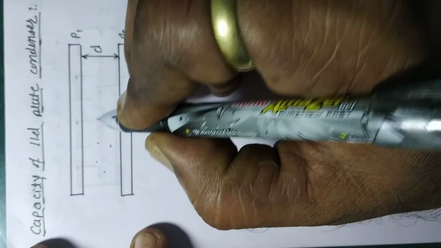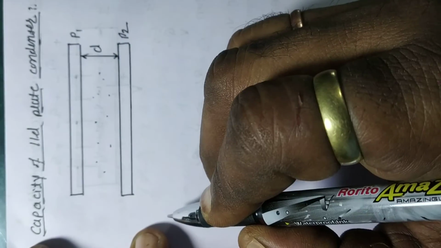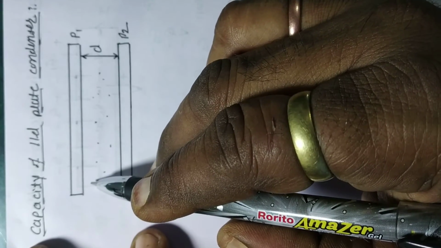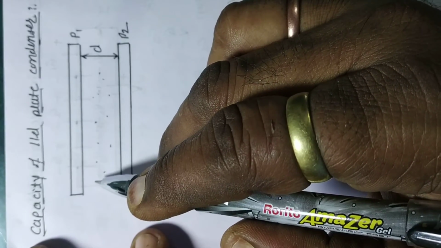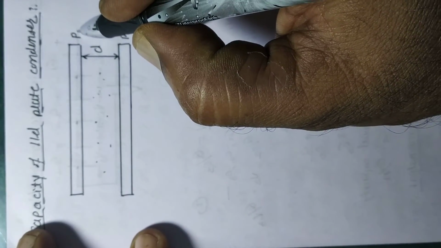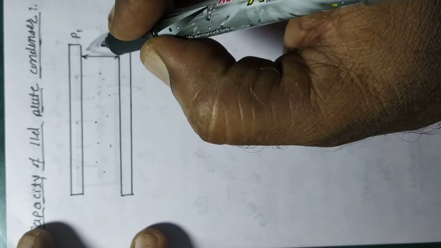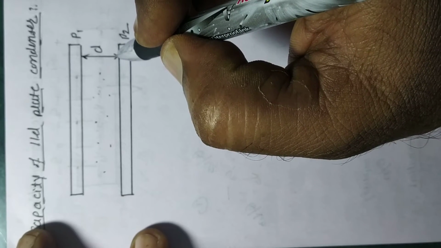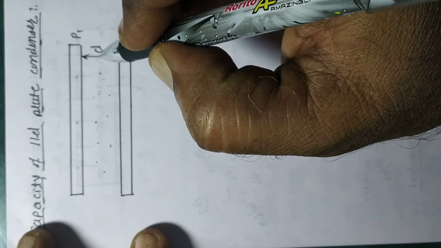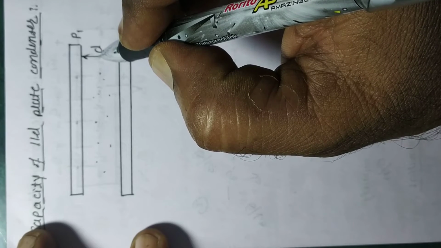Here we are considering a dielectric. Consider a parallel plate capacitor consisting of two parallel plates P1 and P2 separated by distance d from each other with dielectric between them.